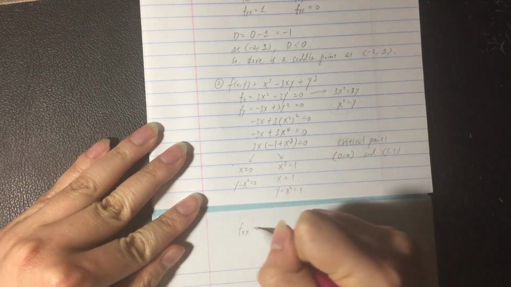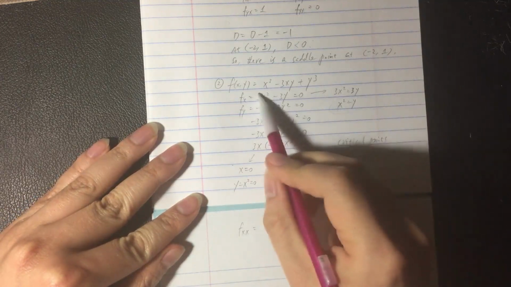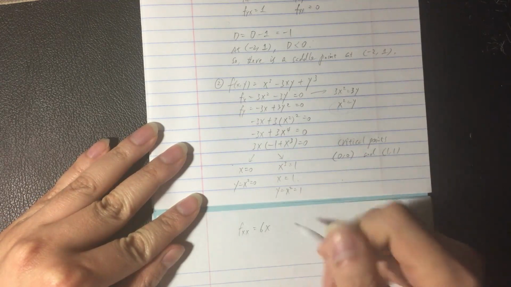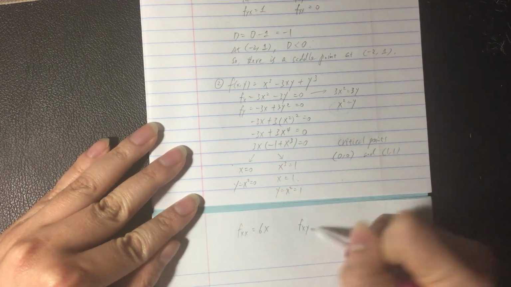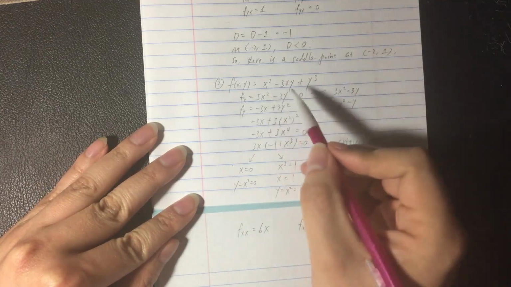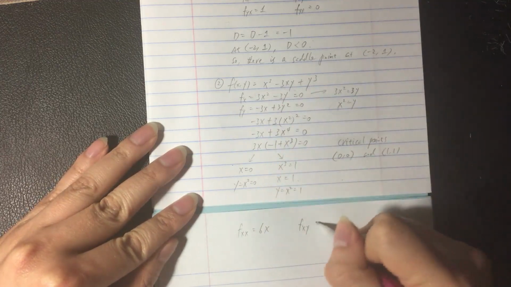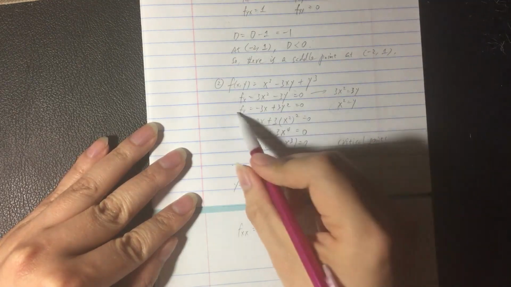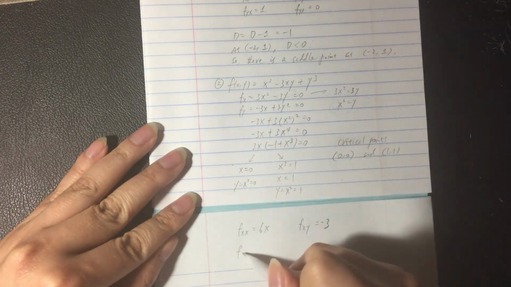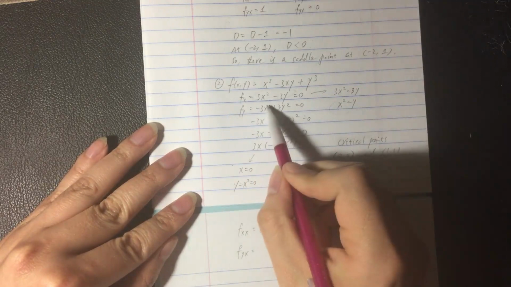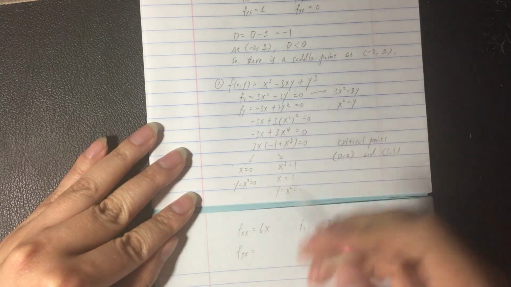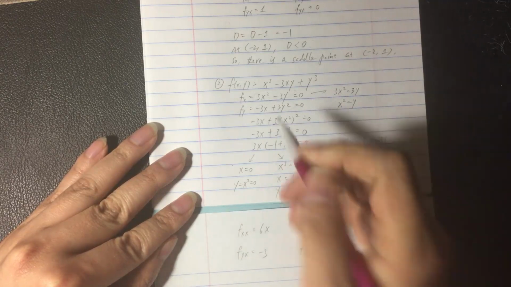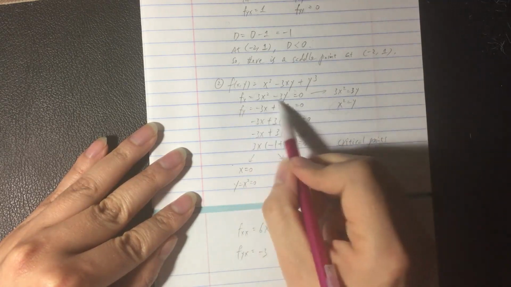F sub xx, I take partial derivative with respect to x. I have 6x. F sub xy, I take partial derivative with respect to y. I have negative 3. F sub yx, I take partial derivative with respect to x. I have negative 3. F sub yy, I take partial derivative with respect to y.